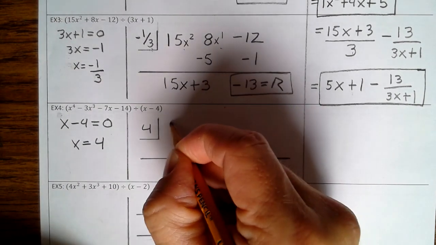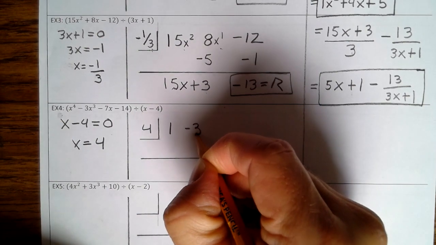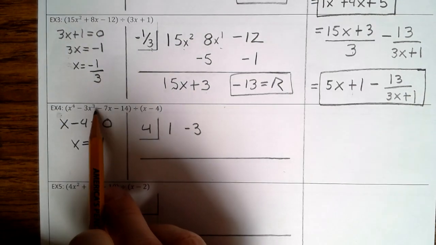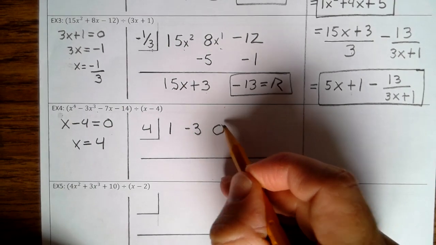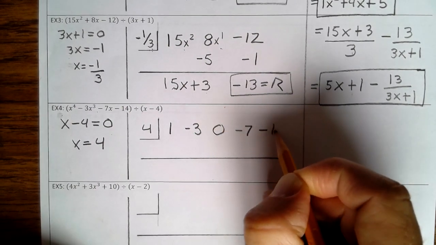So that's 4. Coefficients are 1, negative 3. Now be careful, this one doesn't have an x squared, so you have to put a 0 there, then negative 7, then negative 14.